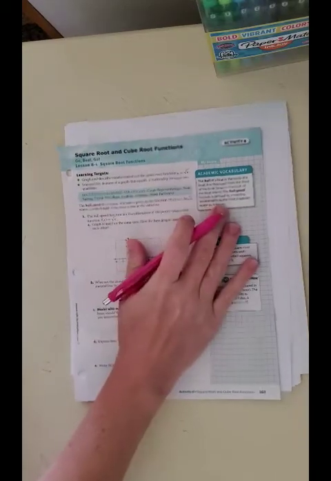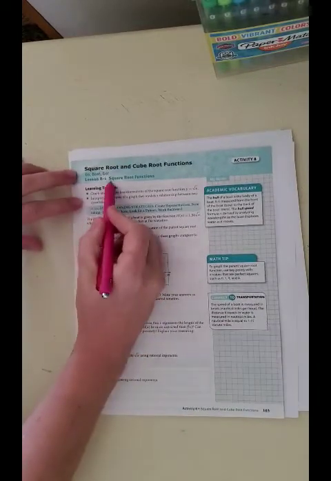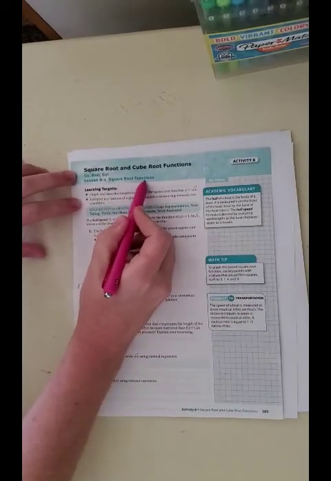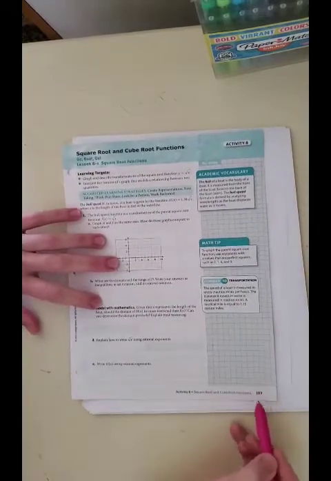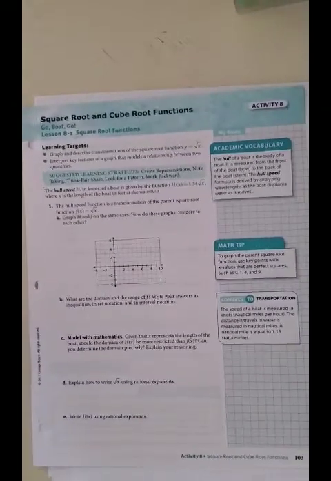Welcome to Integrated Math 3, Notes 8-1, Square Root Functions. We're on page 103 of the book. Let me zoom in a bit.